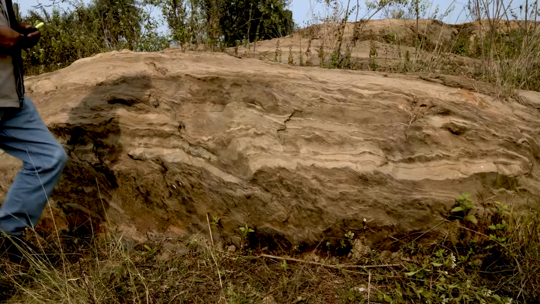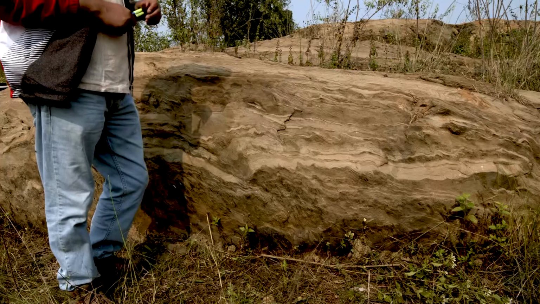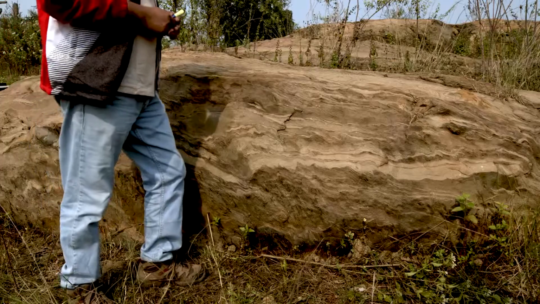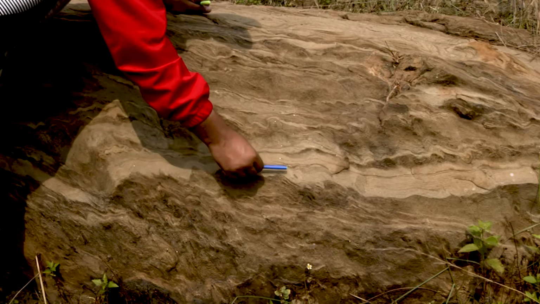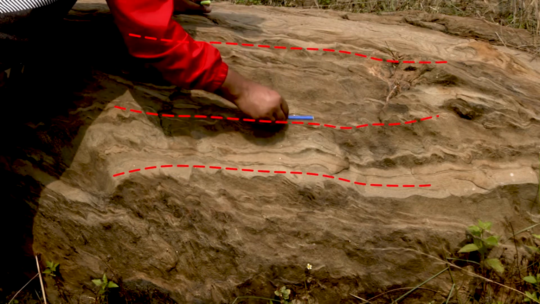So, now we will focus on the folding that has happened in this exposure, and the folds are, as you can see in this area, expressed by a lot of asymmetric folds. So, again these are the traces of S0 on this surface.